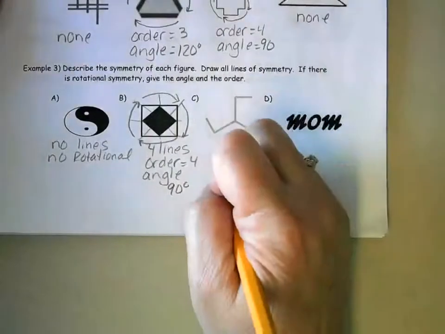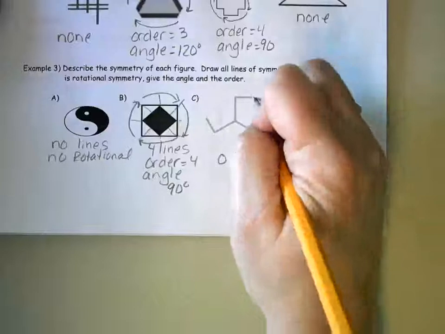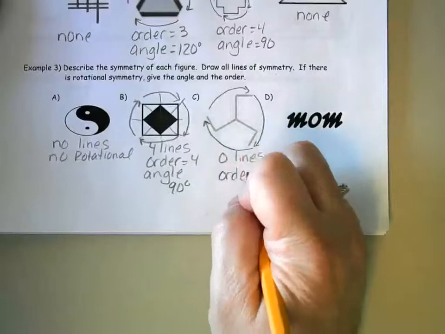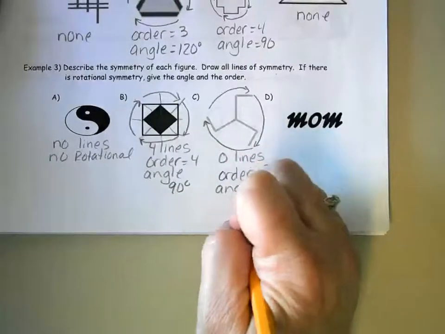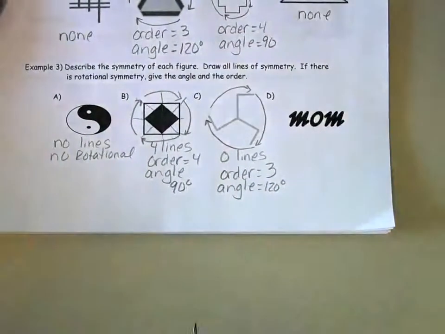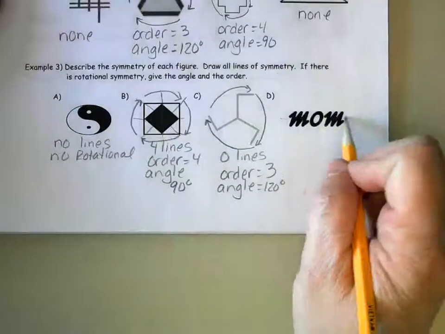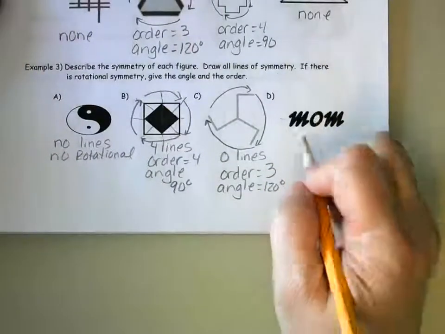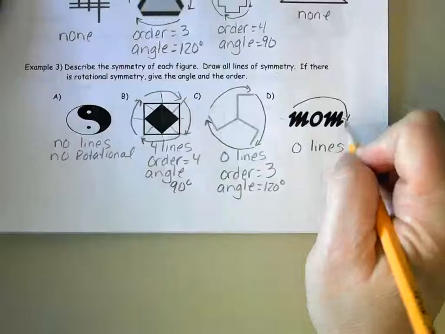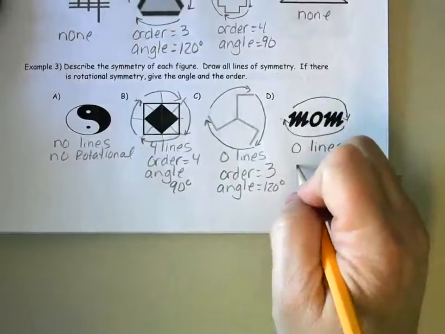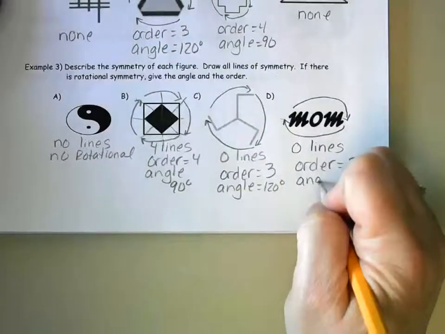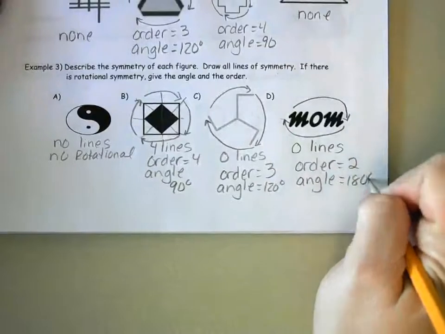Letter C, there are no lines of symmetry. And for rotational, the order is 3, and the angle is 120. 360 divided by 3 is 120. And letter D, I don't think those will match up, so there are no lines of symmetry. It does have rotational symmetry, so your order would be 2, and the angle, 360 divided by 2, is 180.